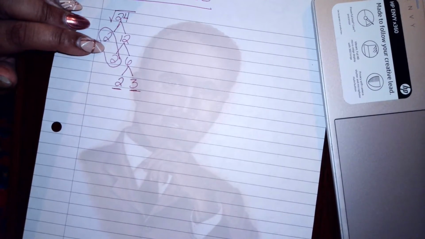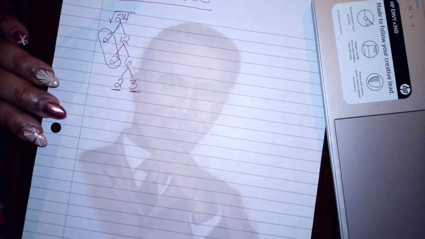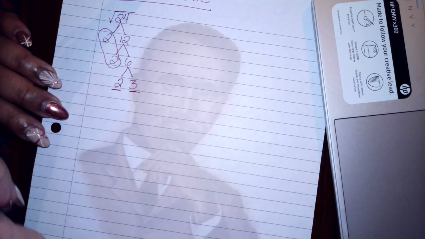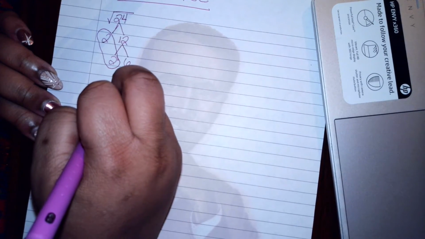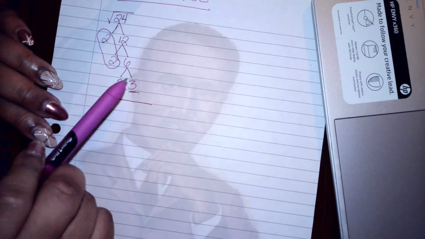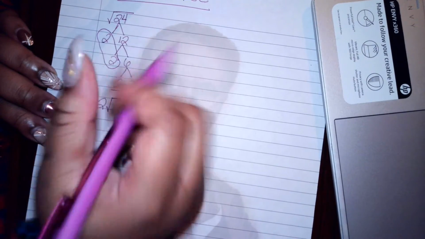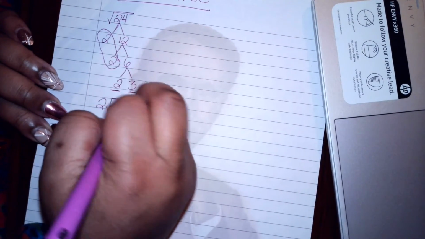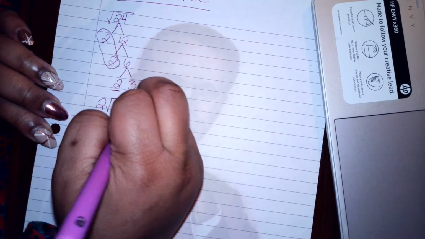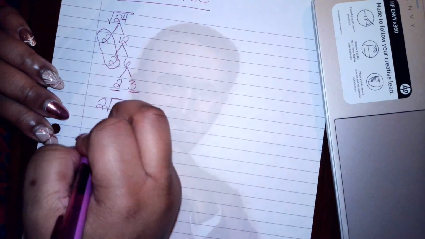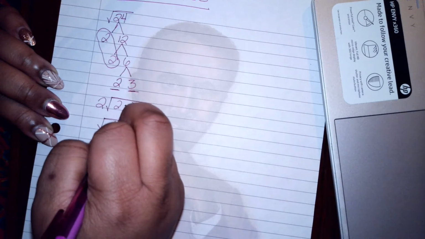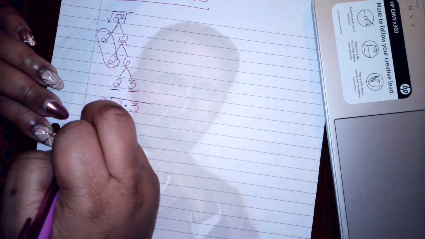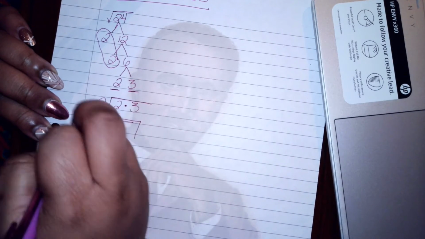So we have one pair of 2s, and we're only going to use the actual number, which is a 2. Then underneath our radical, we're going to use the numbers that we underlined, which were 2 and 3, and we multiply them: 2 times 3. Simplify it, 2 times 3 is 6. And then we just bring down our 2, and this is going to be our answer.